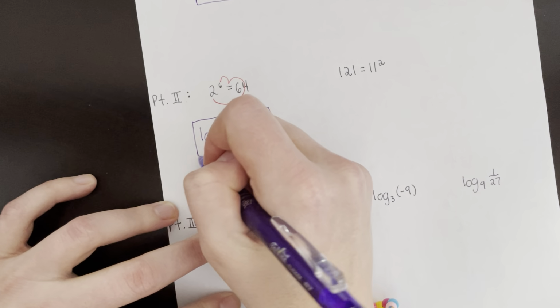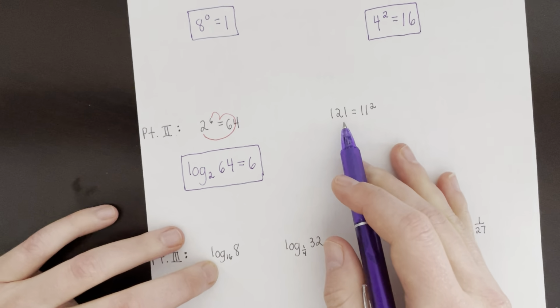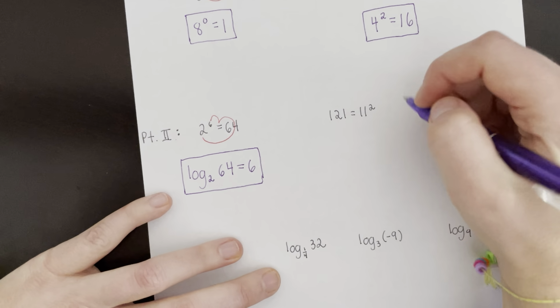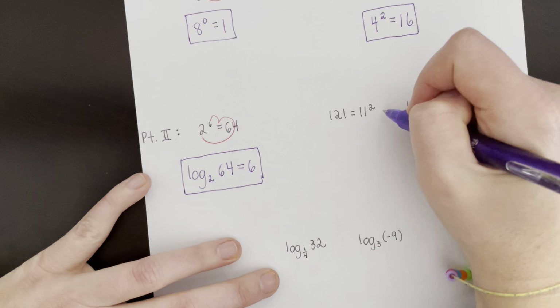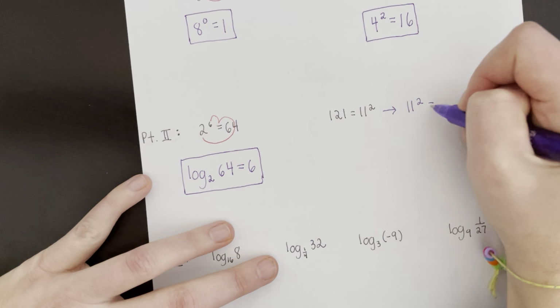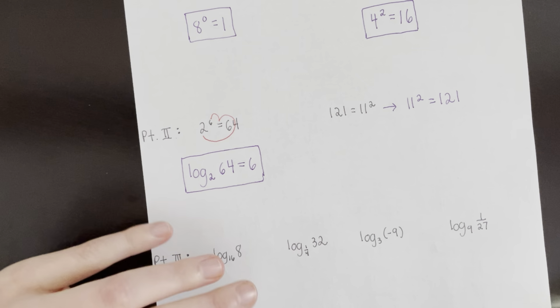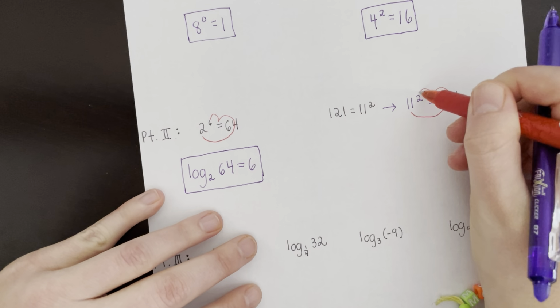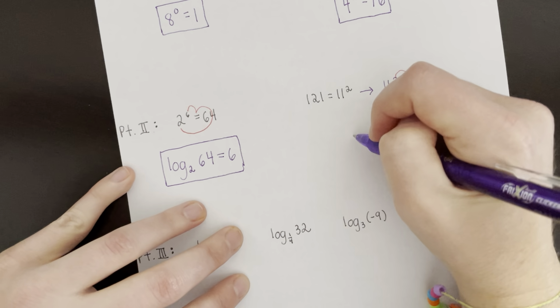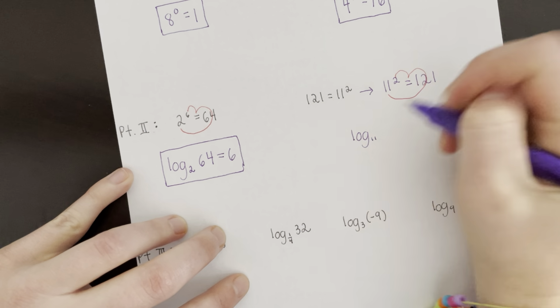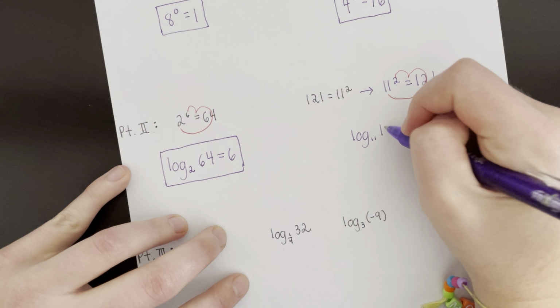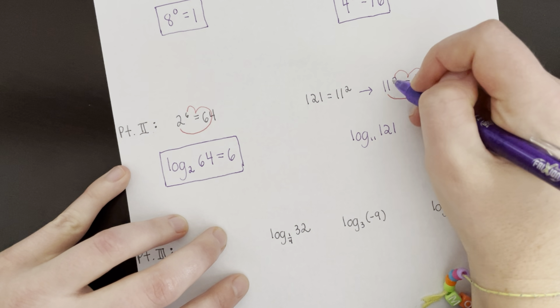But again, if you have something written backwards, I highly recommend switching it and rewriting it as 11 squared equals 121, not 121 equals 11 squared. Then you can go ahead and write log base 11 of 121 equals 2.